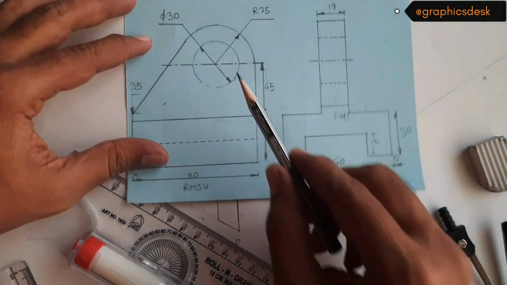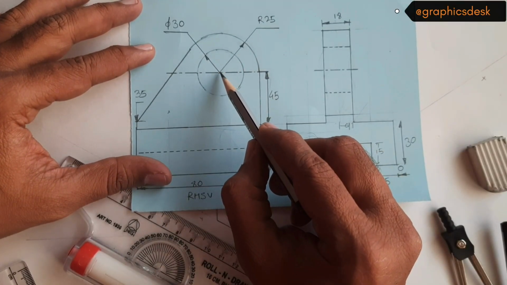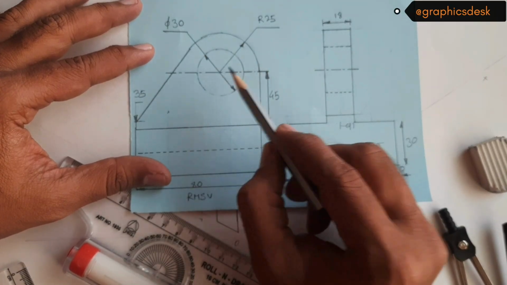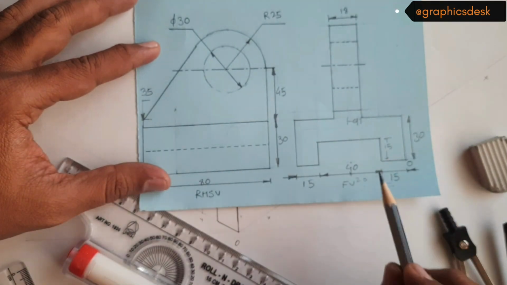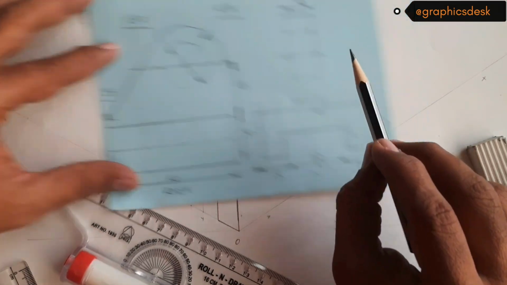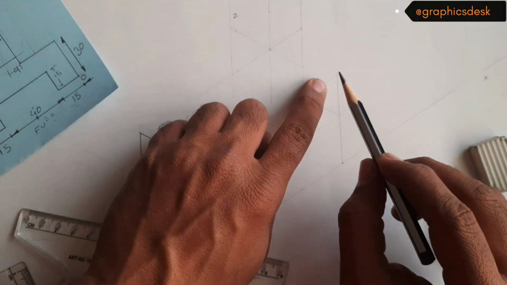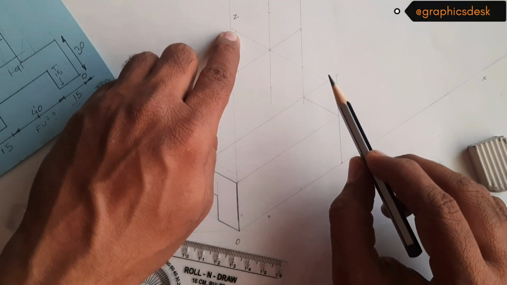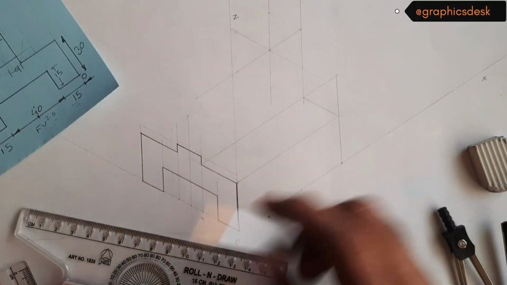Okay, now if you see this diagram, the axis of this circle or this hole is represented as a dot in the RHS view, because it is going in, and in the front view it is parallel to exactly this line, which means this is the axis of the circle. Now we'll have to construct the lines such that it would be an arrow on this axis. So I'll show you how.